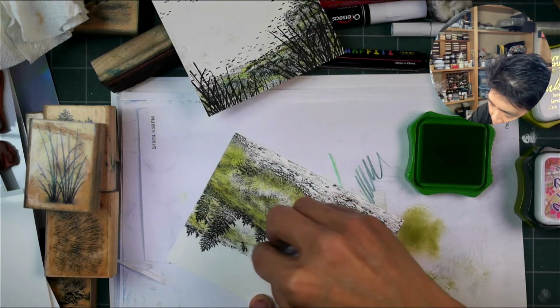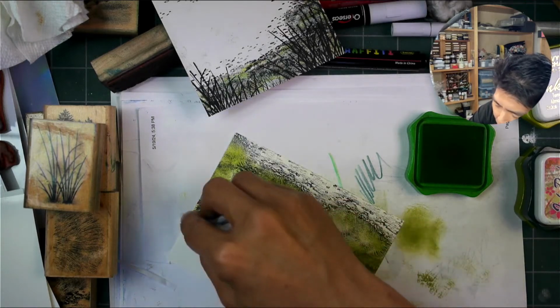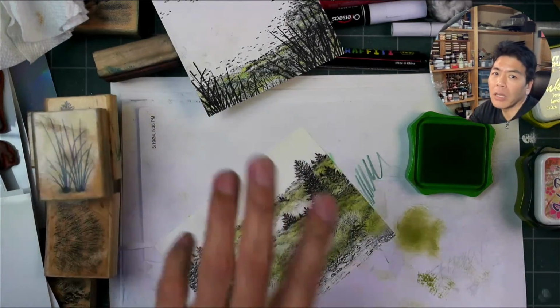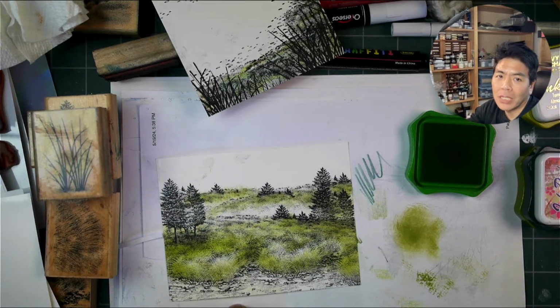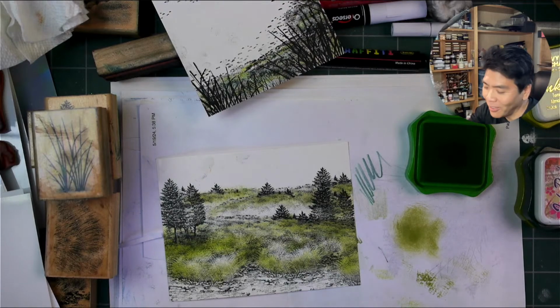People hate it when I use these paper towels like that. They're thinking, hey, Kevin, I didn't buy that whole set of blending brushes to go to the kitchen and get a piece of Bounty.